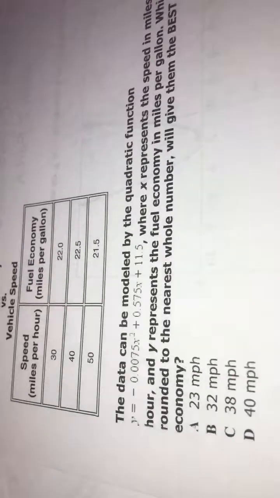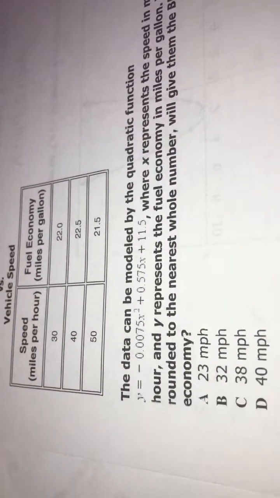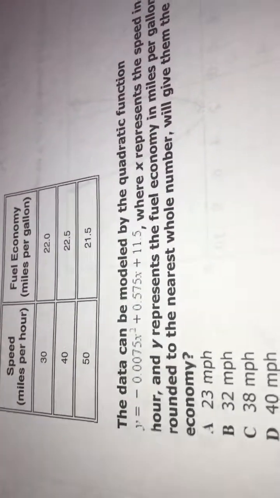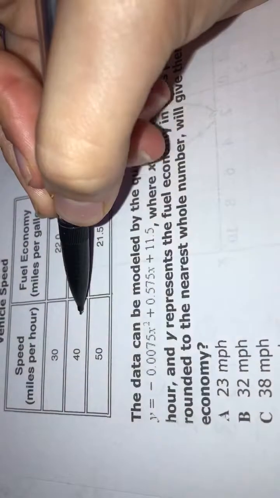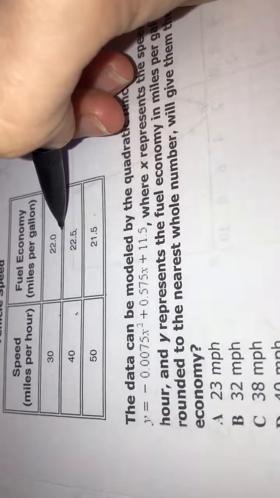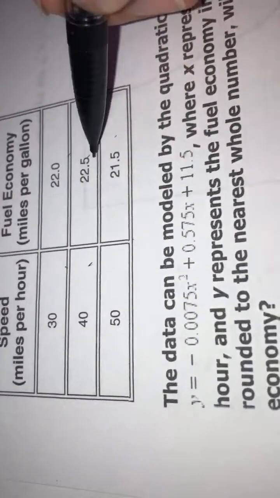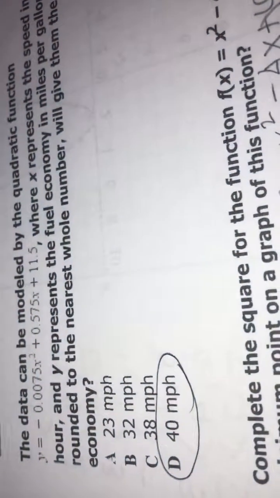Okay. So you can go 50 miles an hour with 21.5 miles per gallon. You can go 40 miles an hour with 22.5, or 30 miles an hour with 22. I would say that this one, 40 miles per hour, is the best. And that's it.